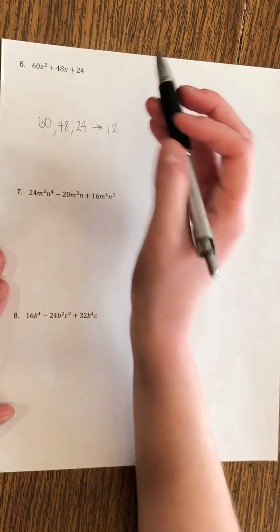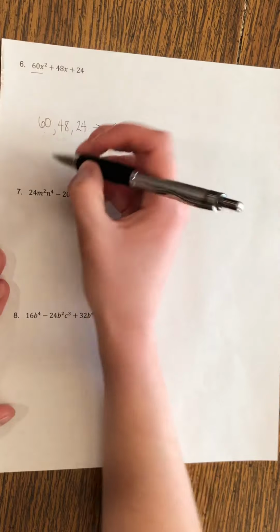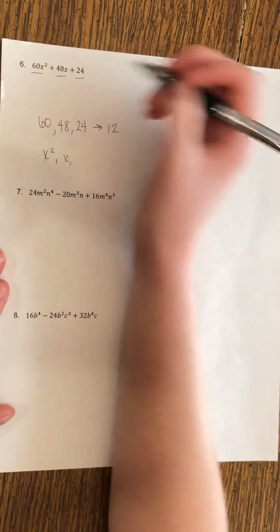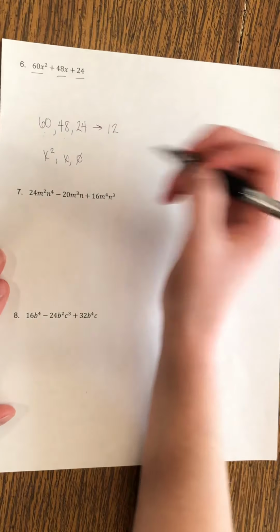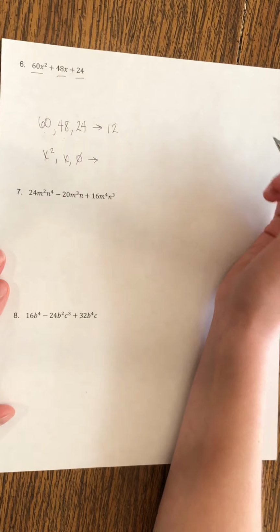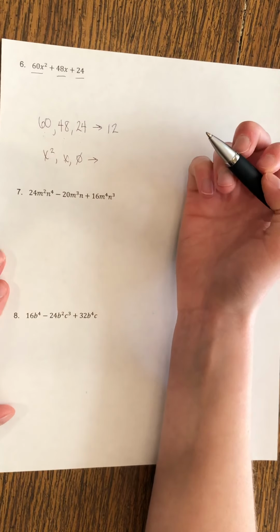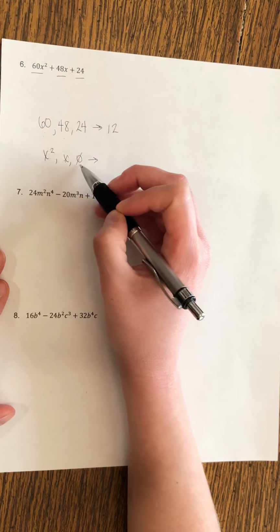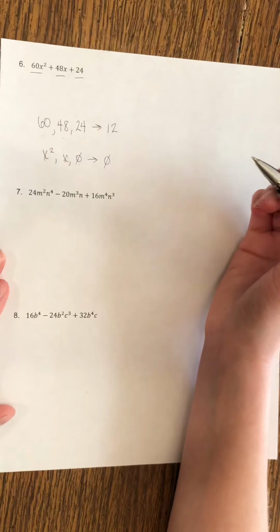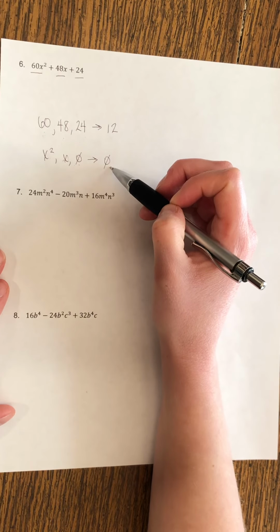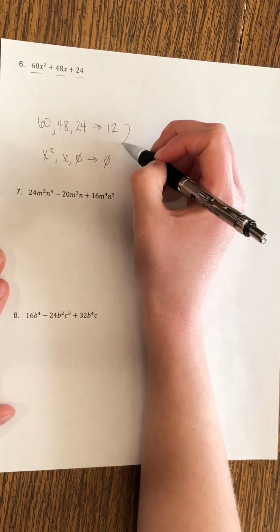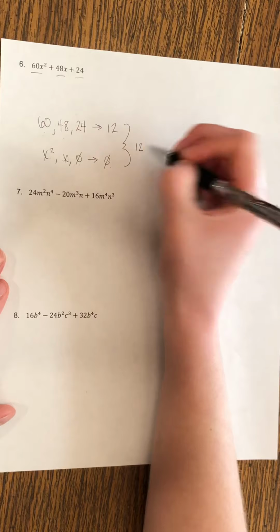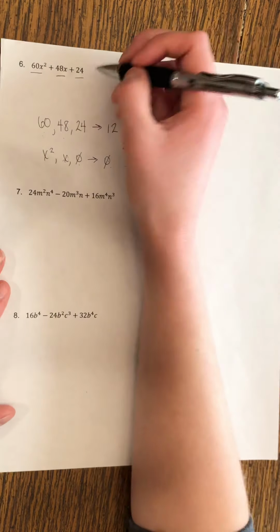Next, we're going to take a look at the letters. So the first term has an x squared. The second term has an x. The last term, though, has no x. So remember, I'm going to put the null symbol there. Whenever we get letters that have a null symbol, where the letters do not appear in one of the terms, it means that this letter is not going to appear in the GCF of the expression. So if I put these together, the null set kind of falls out. 12 is the only GCF of this expression.